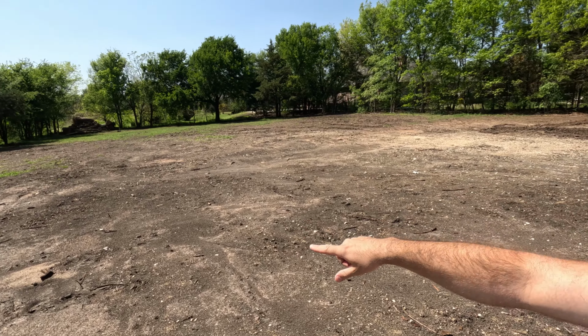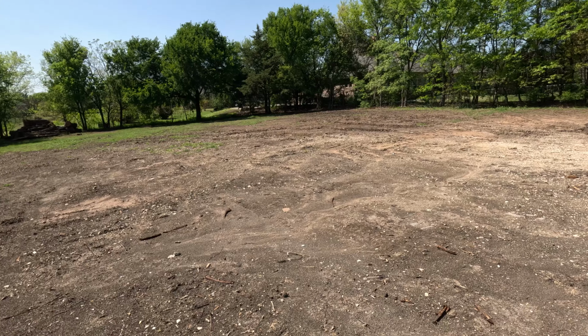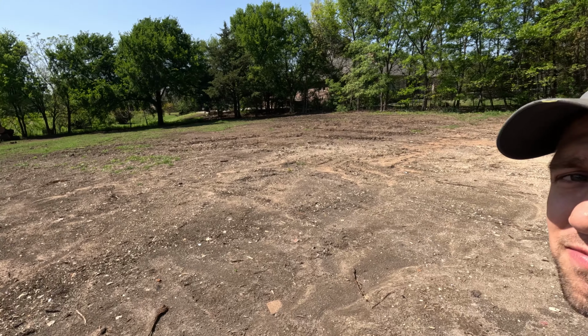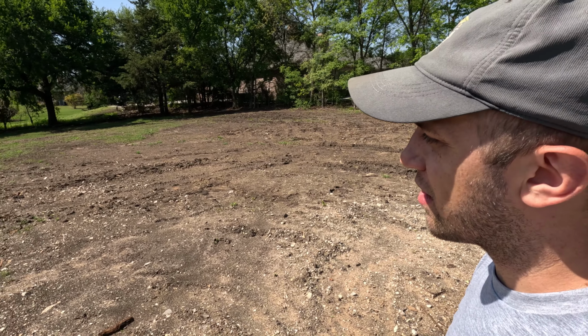The house, which was right here, is gone. The storm shelter was kind of fun. They dug that up. I'll show you guys some videos of that. But he got the storm shelter dug up and broken apart and got that taken care of.